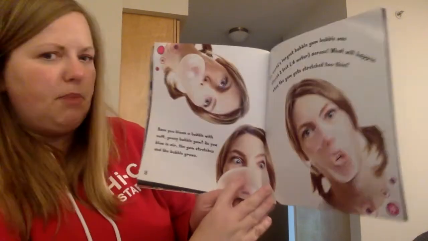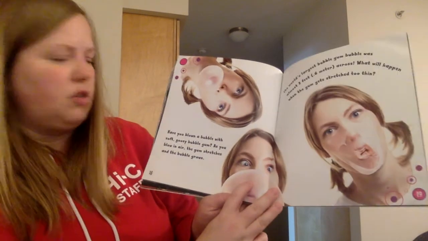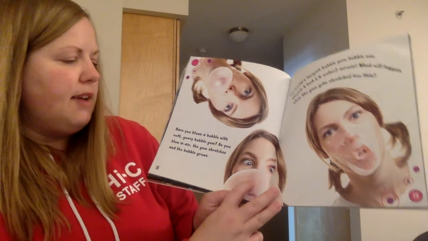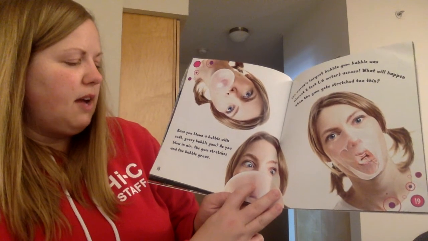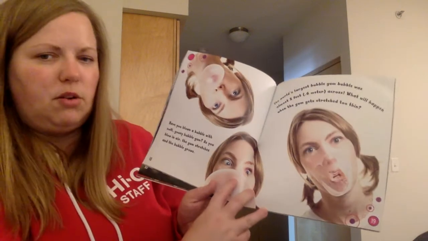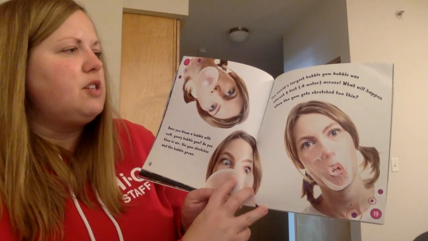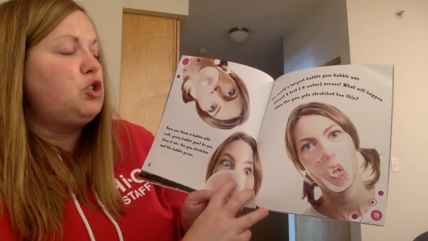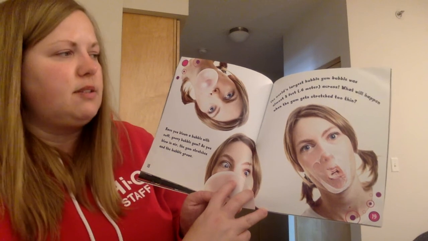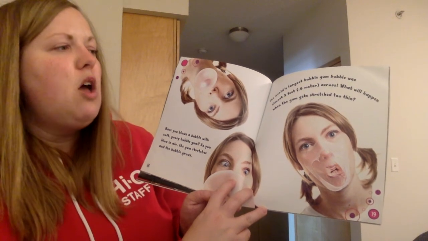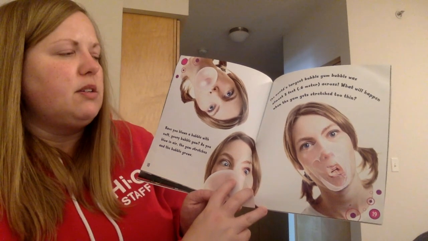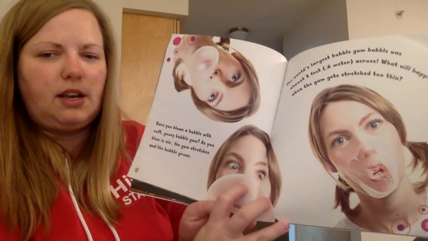Have you blown a bubble with soft, gooey bubble gum? As you blow in air, the gum stretches and the bubble grows. The world's largest bubblegum bubble was almost 2 feet, 0.6 meter across. What will happen when the gum gets stretched too thin? Probably this. Pop.